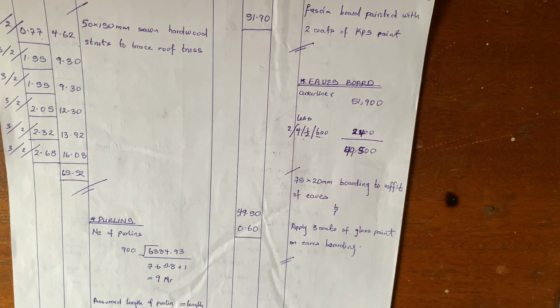Thank you, and we're going to be going to the last episode of the series for measuring members for the hip roof. And in that episode, we are going to be treating how to measure the roofing sheets and what? The hip and the ridge cap.